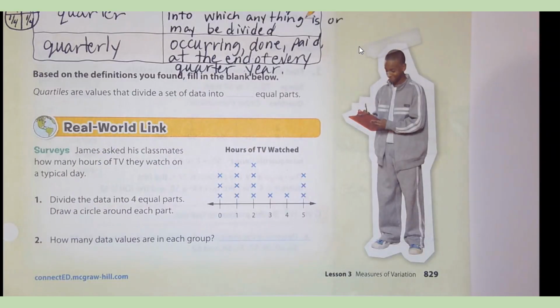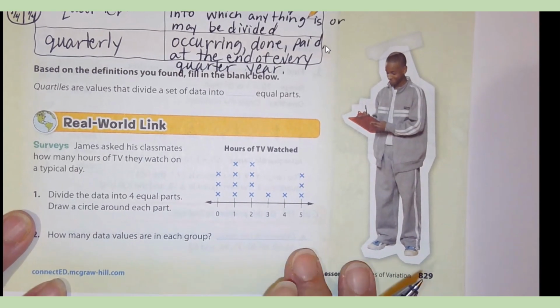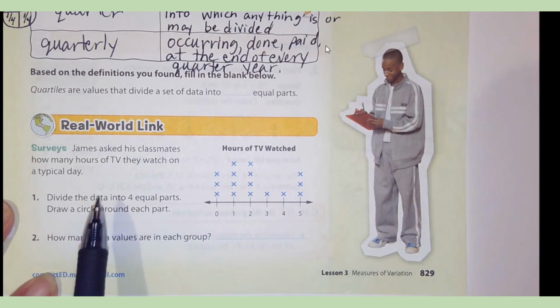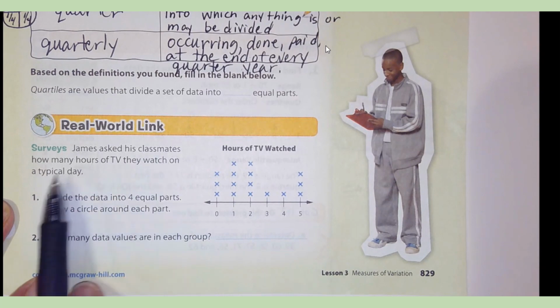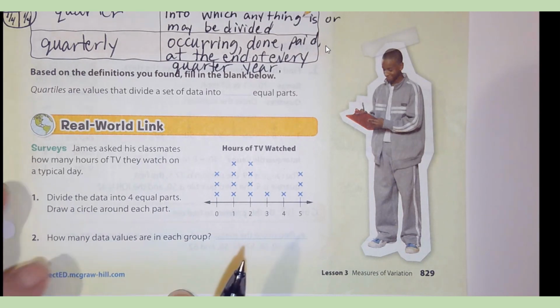Okay, students, so this real world link is very interesting, and this is something that you can pick data up on. James asked his classmates how many hours of TV they watch on a typical day. This is great right now, especially since everybody's stuck in the house, huh? How many hours of TV do they watch a day?